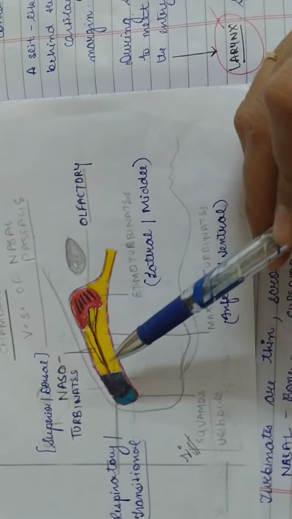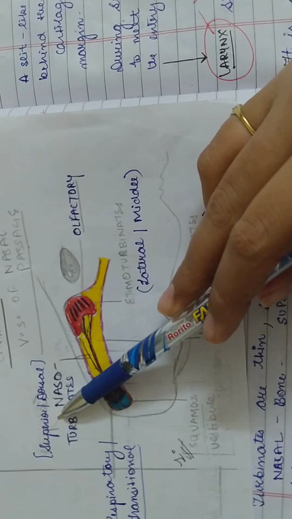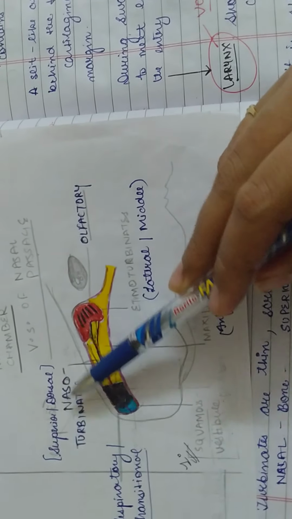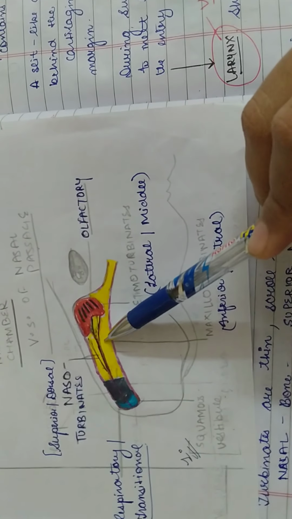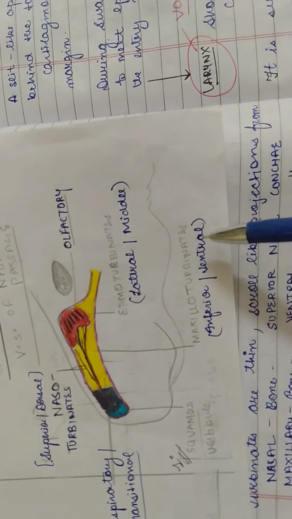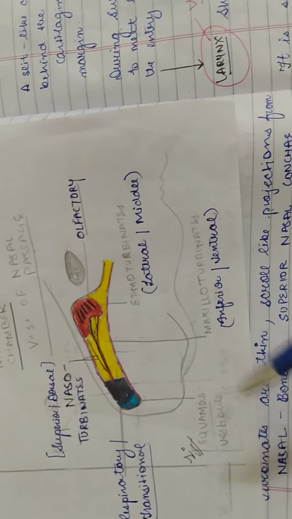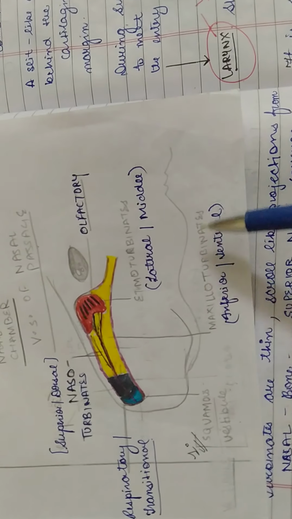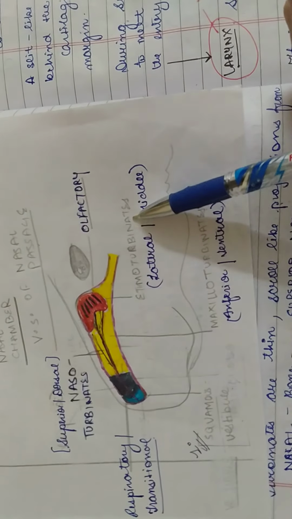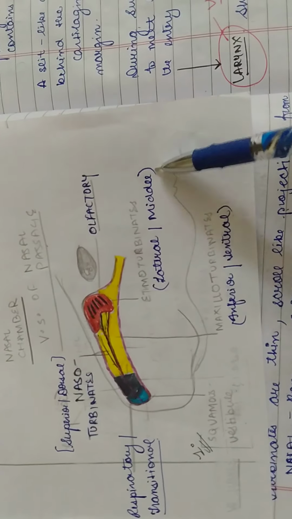In this diagram, the upper part is the superior or dorsal nasal conchae, also known as the nasoturbinates. This lower part is the maxilloturbinates, the inferior or ventral part. Inferior nasal conchae, ventral nasal conchae, or we can also say maxilloturbinates. In this olfactory region, there is the presence of ethmoturbinates, that is, the lateral conchae or middle conchae.